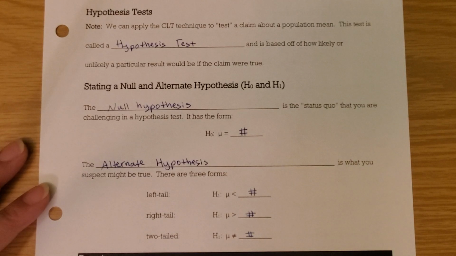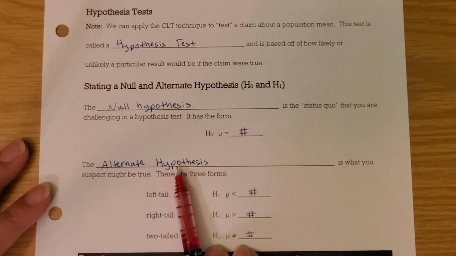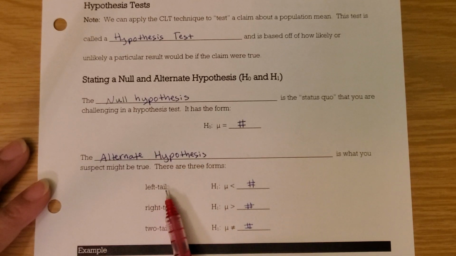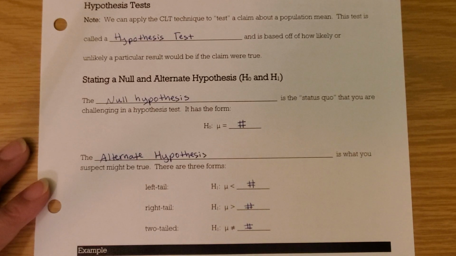So what you suspect might be going on, that's called the alternate hypothesis. And the alternate hypothesis takes one of 3 forms. It's a left tail, a right tail, or a two-tailed test. In the left tail, you think the mean might actually be less than the claim. So this would be like, I suspect the mean temperature in New York is less than 75 degrees. Maybe over the course of a year, it's a bit cooler than that. A right-tailed test would be if you suspect it's more than what's being told to you.